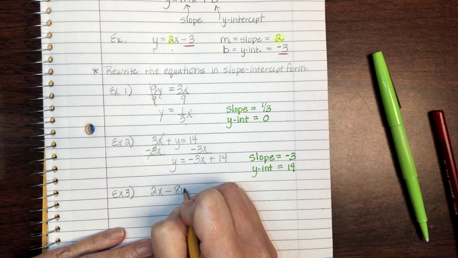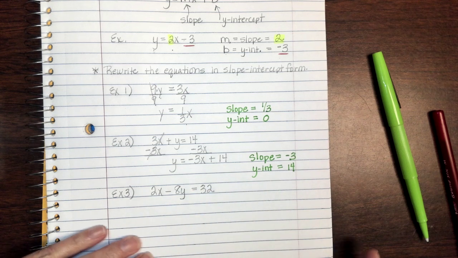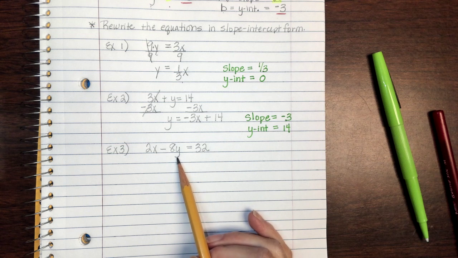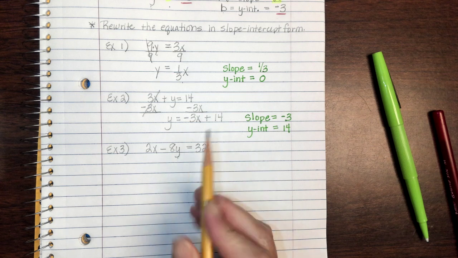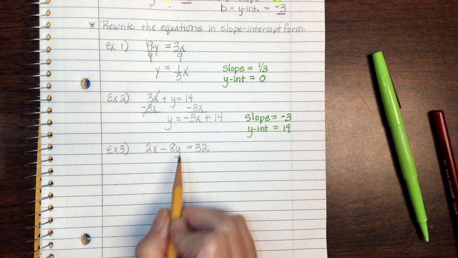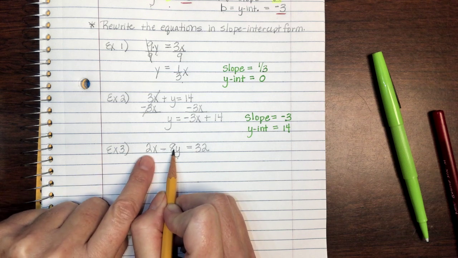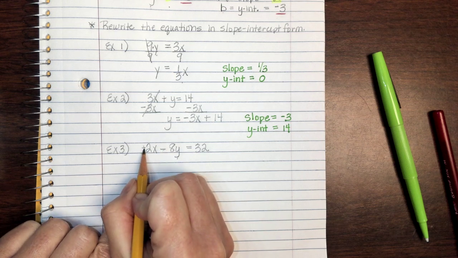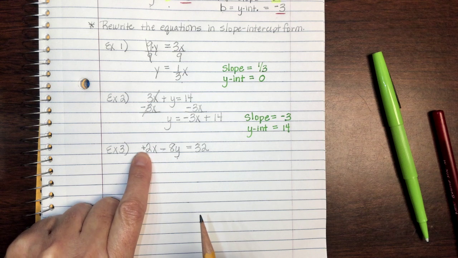2x minus 8y equals 32. Okay, so to do this one, we're going to start on the side with the y. That's the variable I'm trying to solve for. I want to isolate the y. So let's see what's being done to the y. The y is being multiplied by negative 8. And it also has a 2x at the beginning that's being added to it. And I know it's being added because that 2x is positive. Always look at the sign in front of it. And we know when there's not a sign, there's understood to be a plus there or positive.